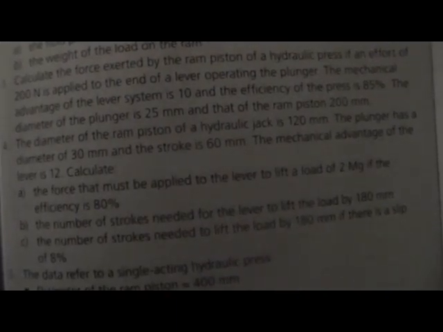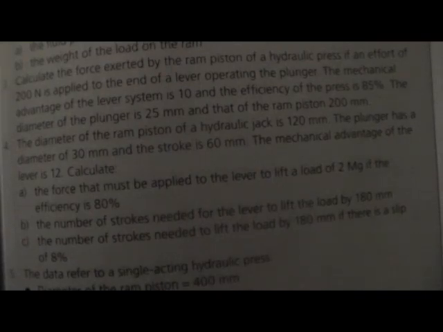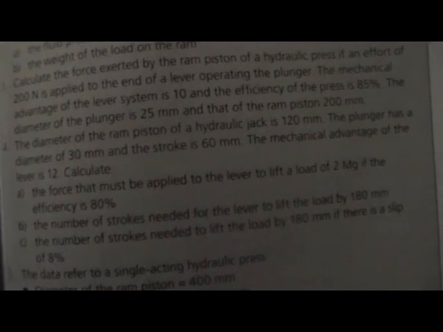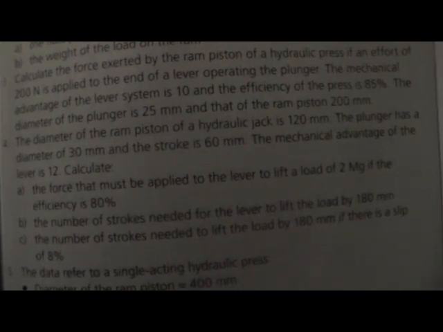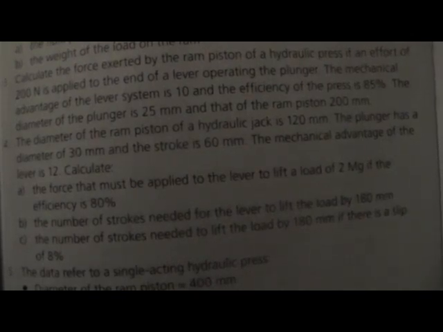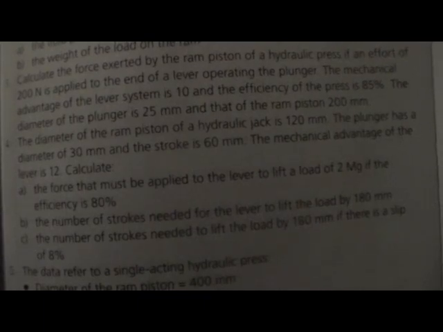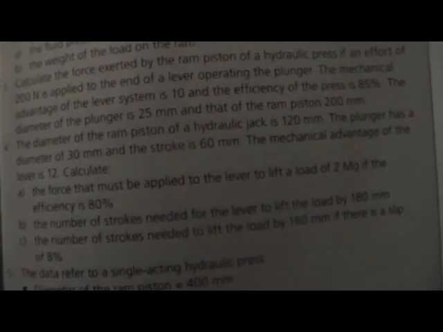They say here the diameter of the ram piston of a hydraulic jack is 120 millimeters. The plunger has a diameter of 30 millimeters, and the stroke is 60 millimeters. The mechanical advantage of the lever is 12.